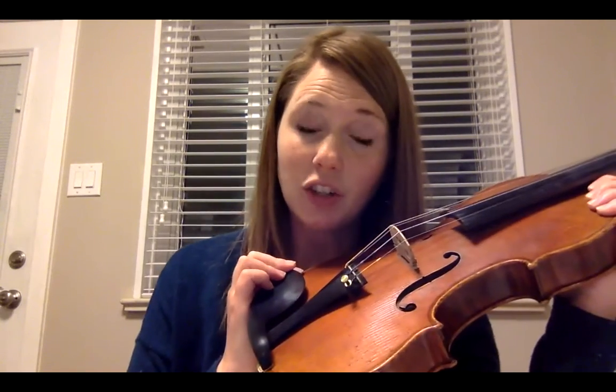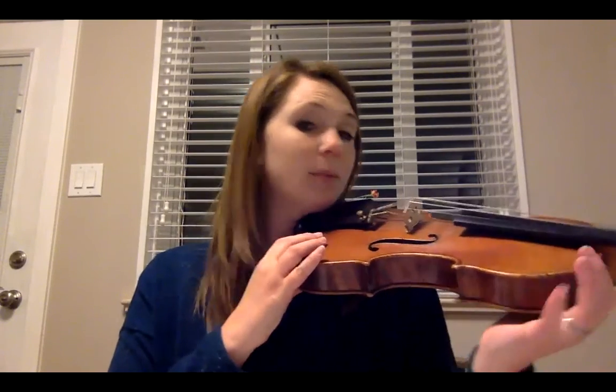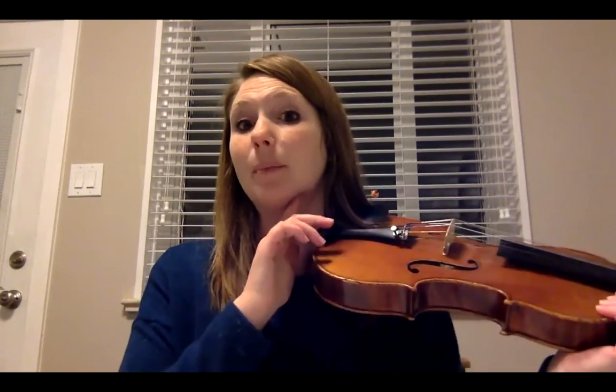I like to call it a jaw rest because our violin is held with our jaw. Can you feel your jawbone right here? And then if you push right behind that jawbone, it's kind of squishy. And that is what we place, and it helps us to hold our violin, that part right there.